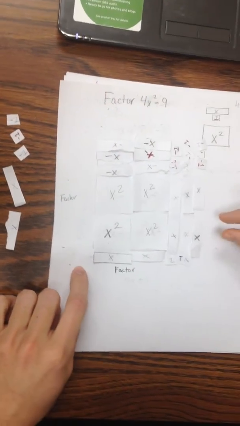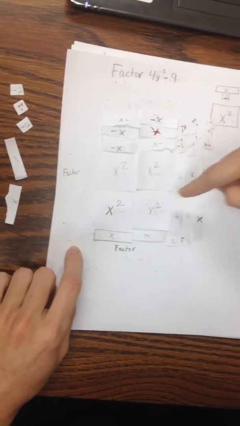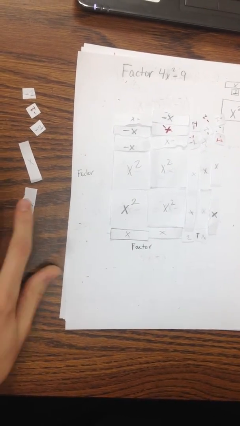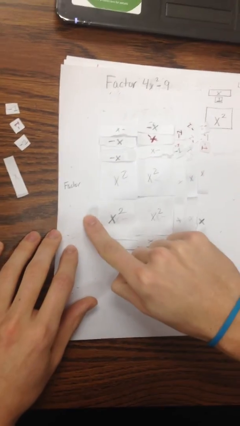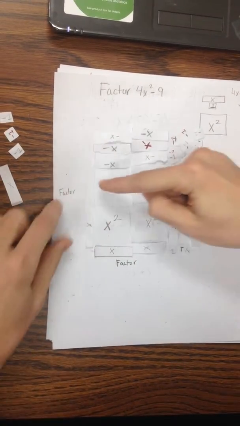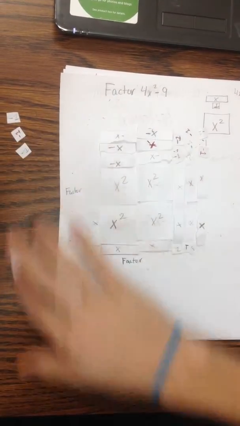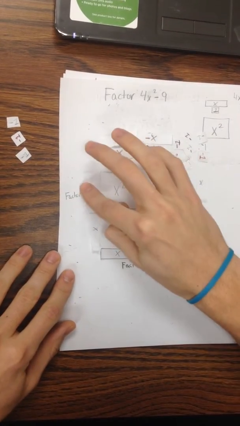Let's look at this row. Again, we have an x squared, x, and x. So all those have an x in common. And this row is identical to this row, so it will have an x in common as well.